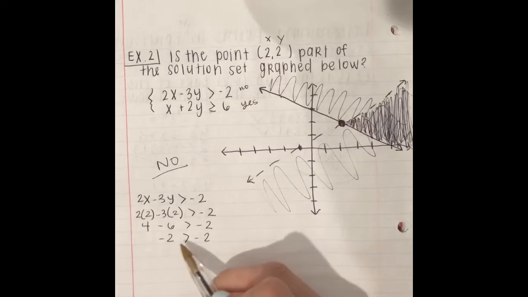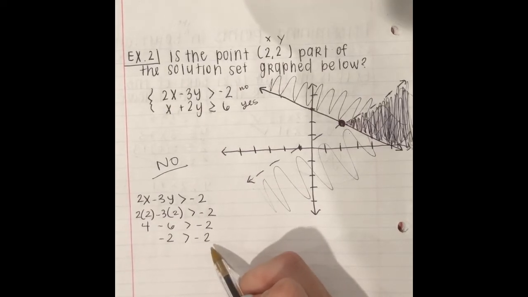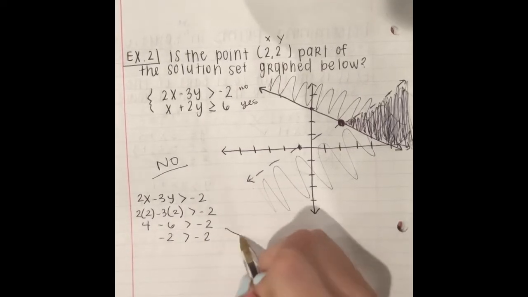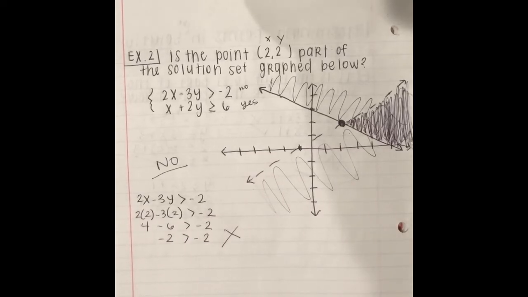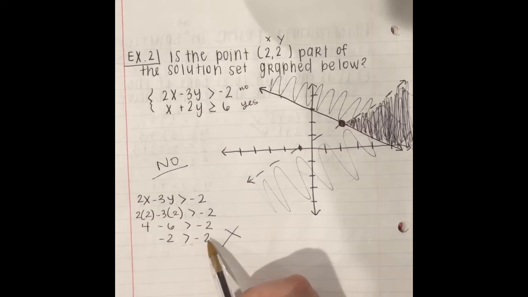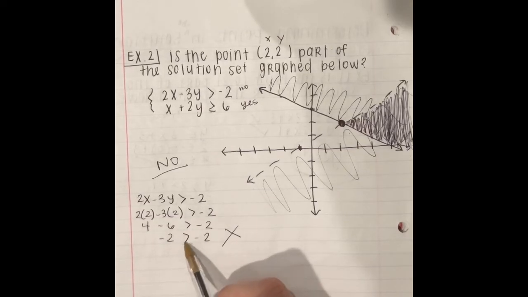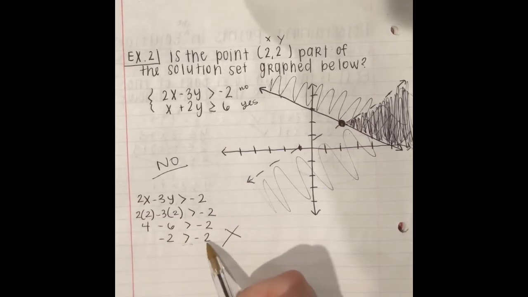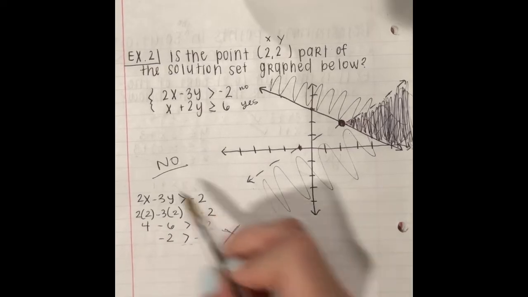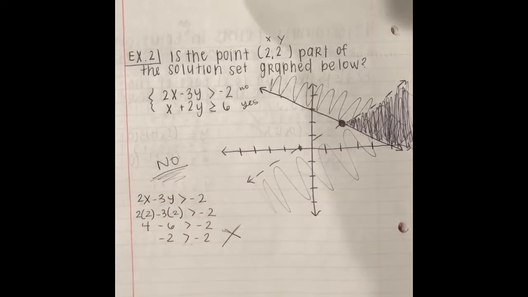So we end up with negative 2 is greater than negative 2. That is not true. So this is how you see that it does not work. If it had had the or equal to underneath, then this would check out, because negative 2 is equal to negative 2. But since it just has the greater than, negative 2 is not greater than negative 2. So it does not check out, so we're back to no.